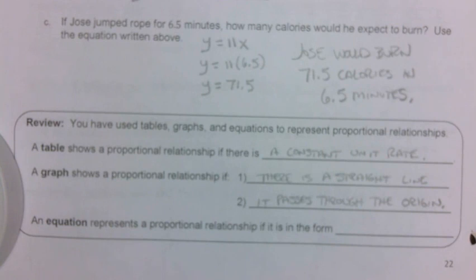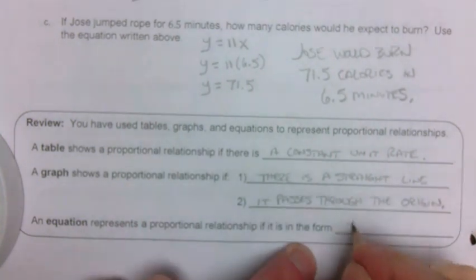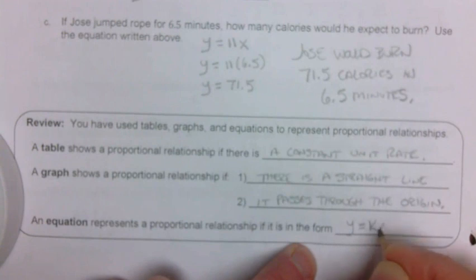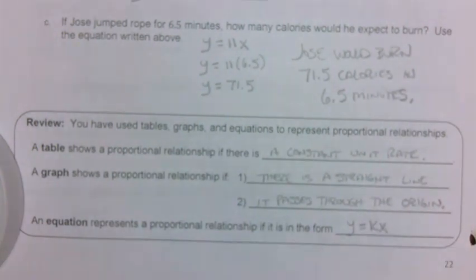And then today's takeaway, an equation represents a proportional relationship if it is in the form of y equals k times x. If you have an equation that looks like that, then you know that you're working with a proportional relationship. If you know the relationship is proportional and you need to make the equation, all you have to do is take the value of k and substitute it into this equation.